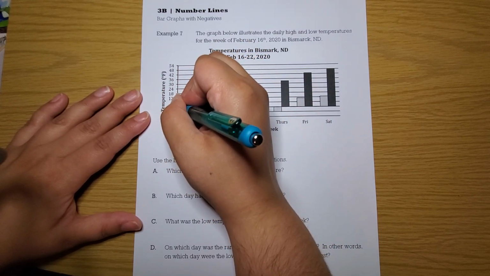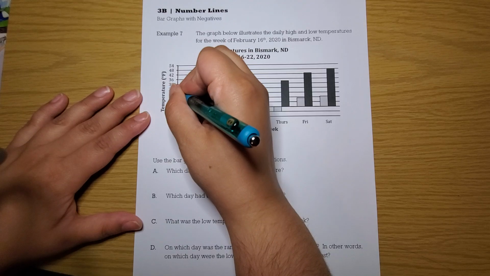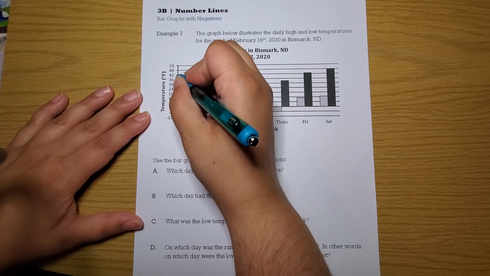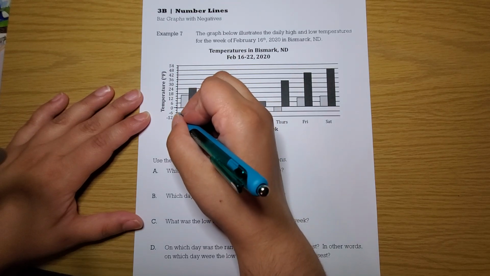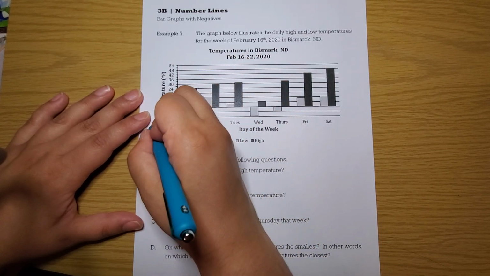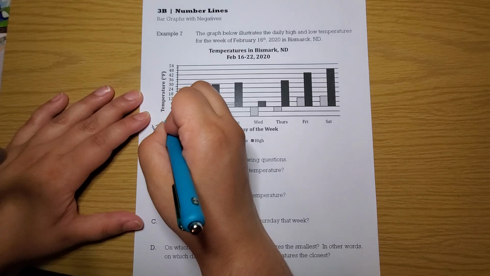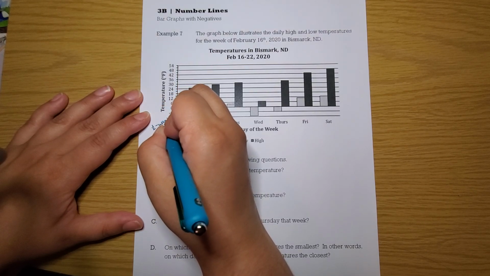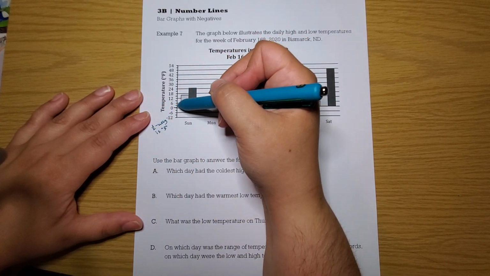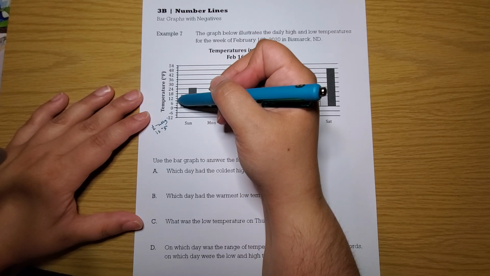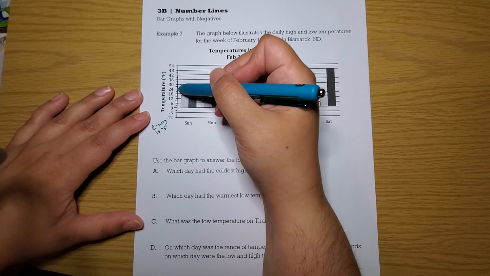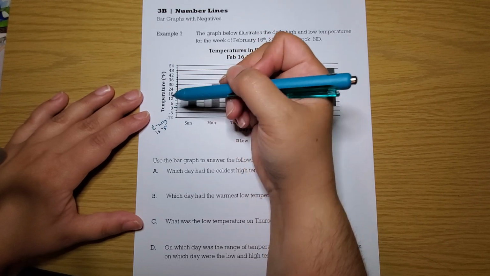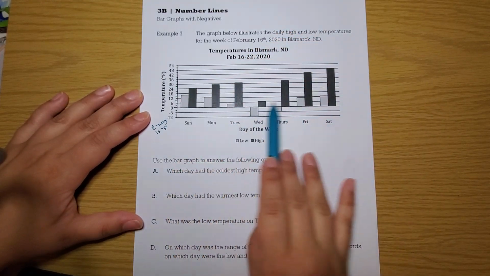So I could put these halfway marks and think of these as 3s. I'm just going to put a note: halfway is 3. So this is 3, 6, 9, 12, 15, 18, 21, 24. I can use that as a reference point as I'm looking at the bars in the bar graph.